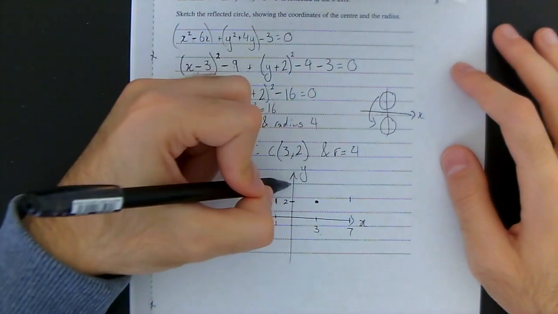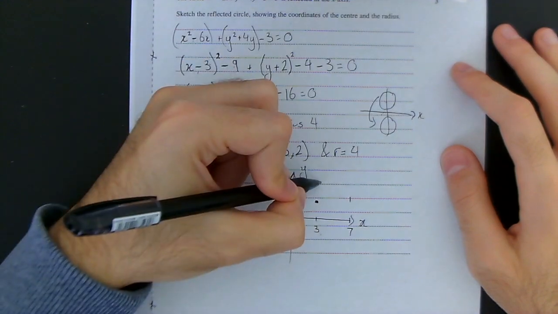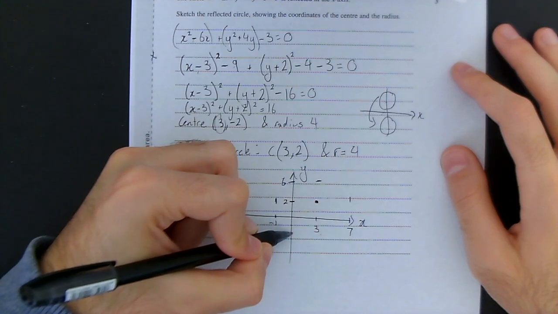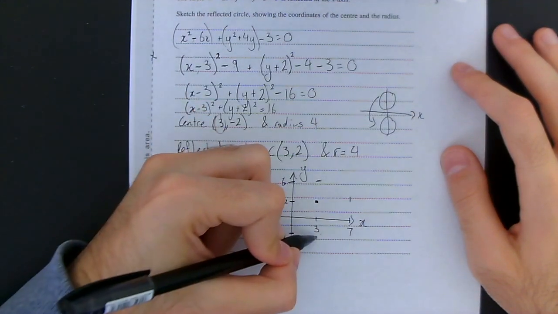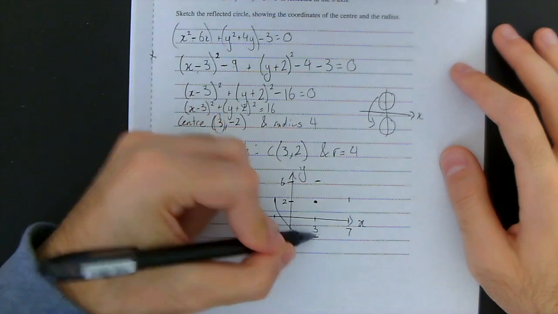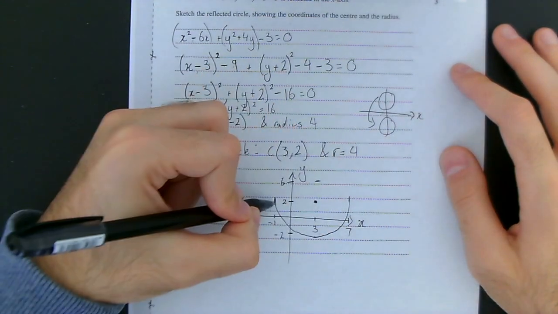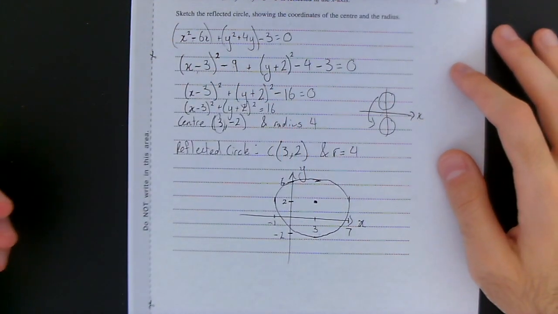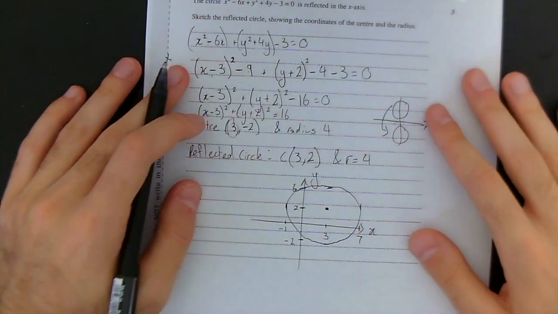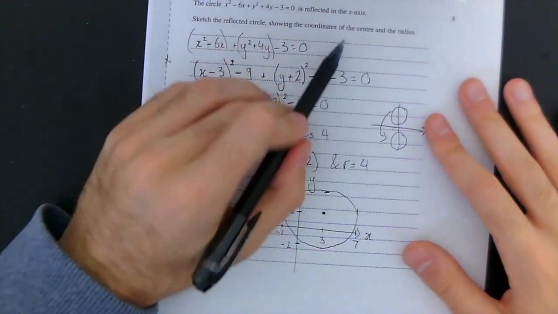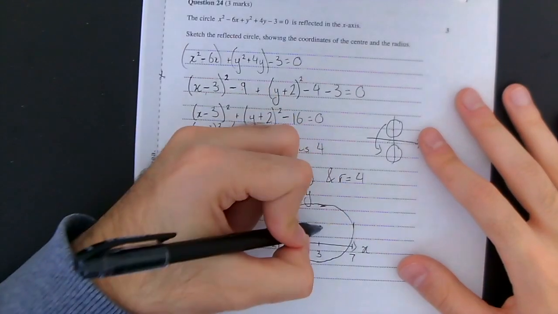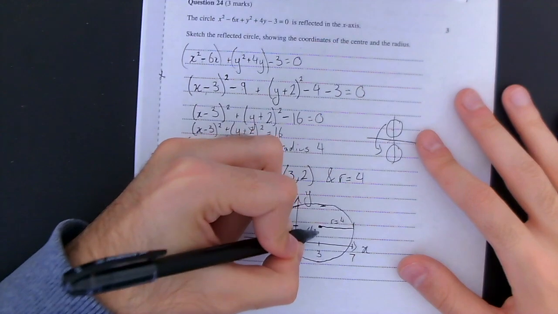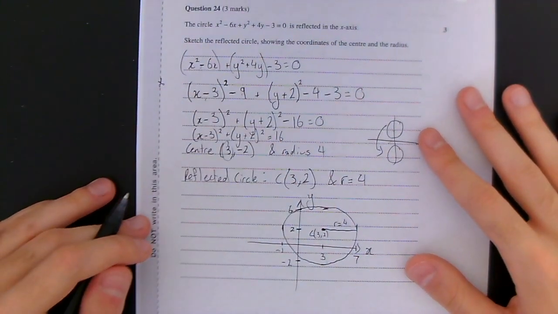And then you can do the same thing up here. So it's going to go up to 6, because 2 plus 4 is 6. And if you go down by a radius of 4, we arrive at minus 2, and that is going to be around there. So let's just do a rough sketch. It's not going to look like the best circle, but you get the point. One thing you do need to note is that you need to show the coordinates of the center and the radius. So maybe put a line here and say r equals 4, and then just here put C (3, 2). Right? And that should be enough.